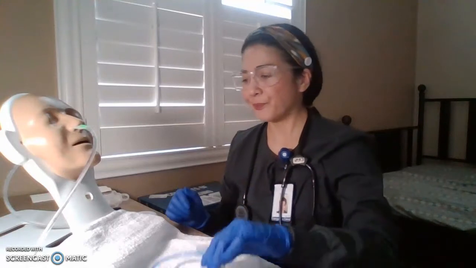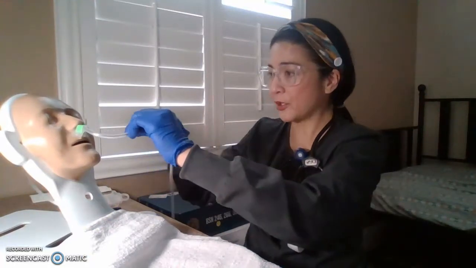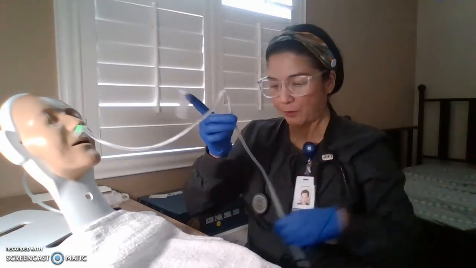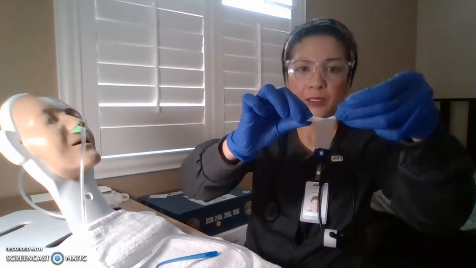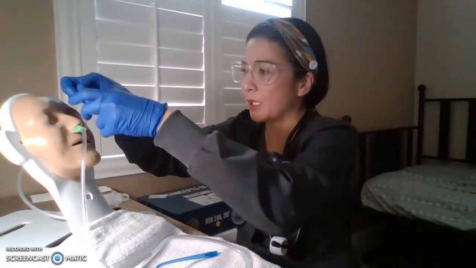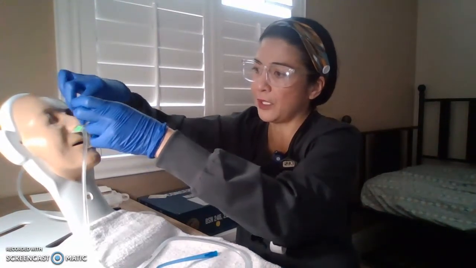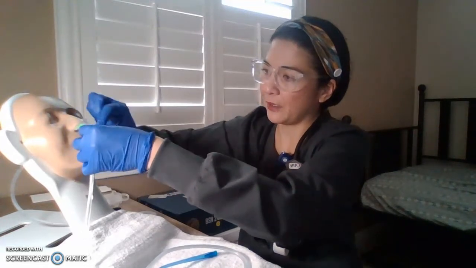All right. So now that we've done the checks, the placement, we're now going to secure our tubing. So usually what some do, you get a piece of tape, you split it in half, you're going to put it on the bridge of the patient's nose, like so, and you're going to wrap the tubing like a candy cane.